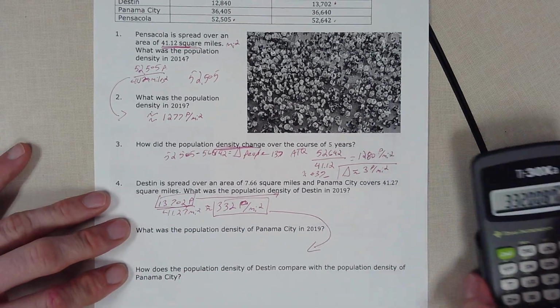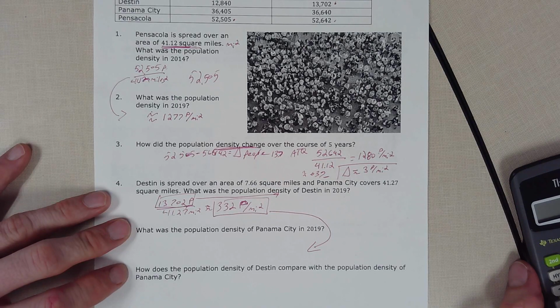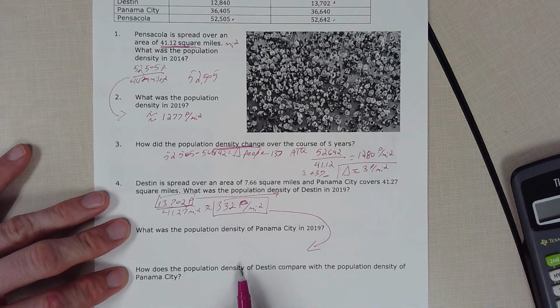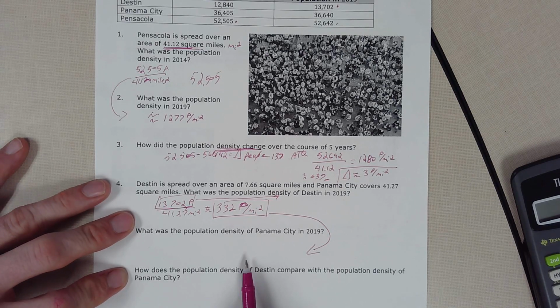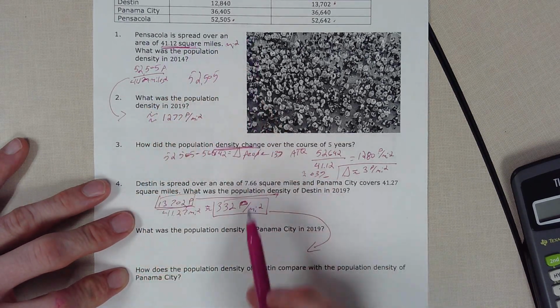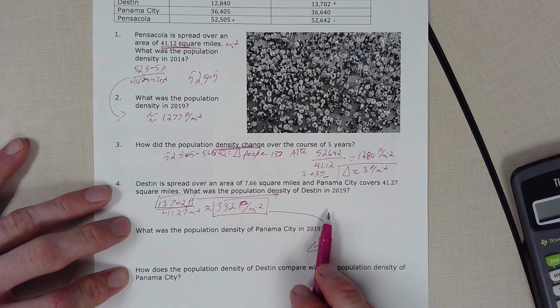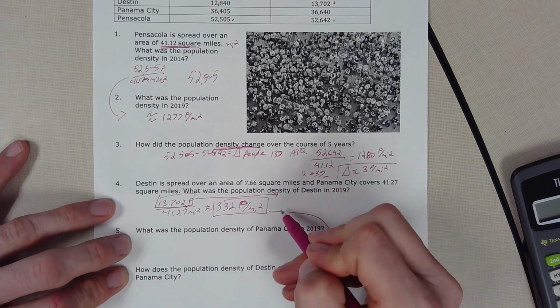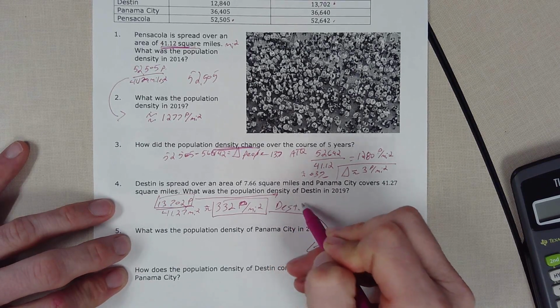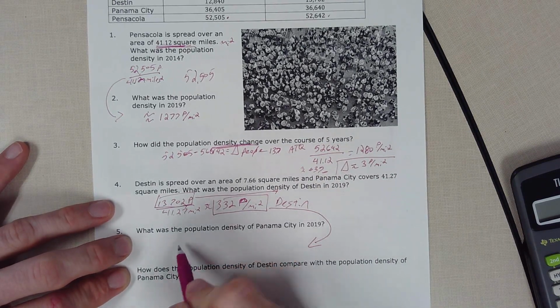Okay, so how does the population density compare with that of Panama City? Did I do Panama City? No, I haven't done Panama City yet. So this is Destin, and then Panama City.